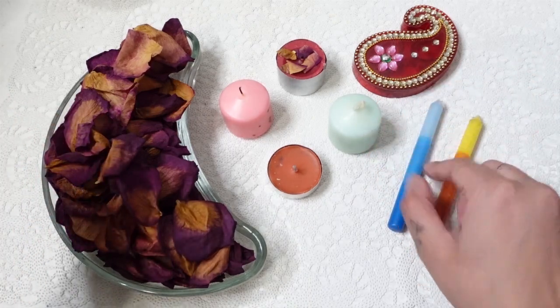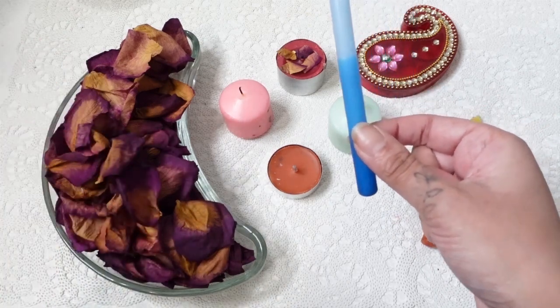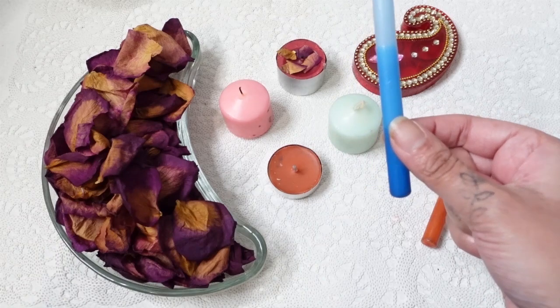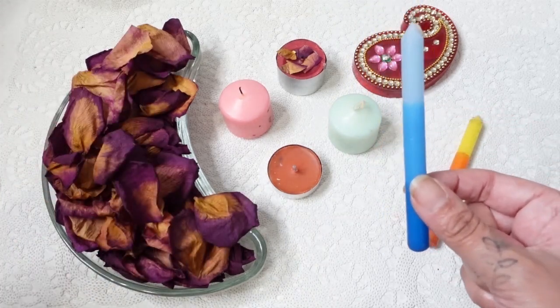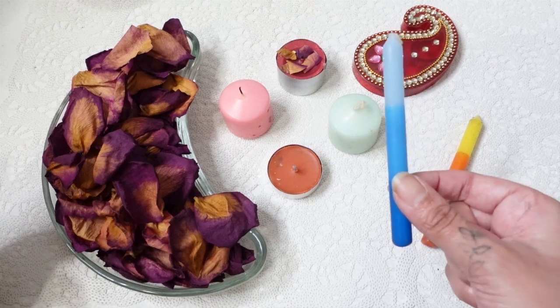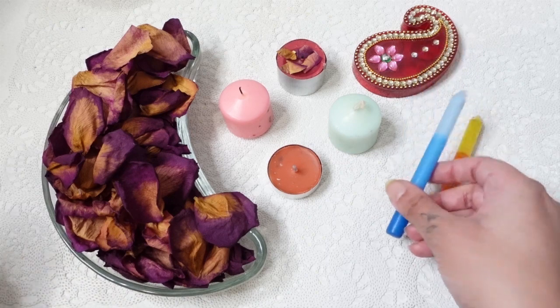If you're burning it in something blue, that means you're reconciling with somebody. There might be too many arguments. There might be too much fighting, miscommunication. You know, you might get irritated with each other. So then you want to use a blue candle with red rose petals.